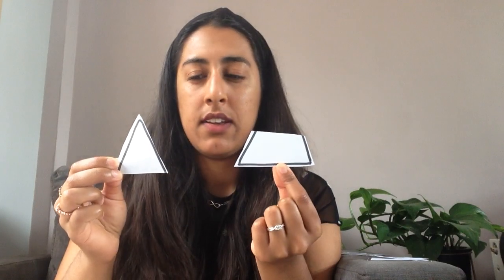Let's have a look. So I've cut it. Now, have I got two pieces that look the same? Are these pieces equal to each other? Do they look the same? They don't, do they? This one is much bigger than this one.